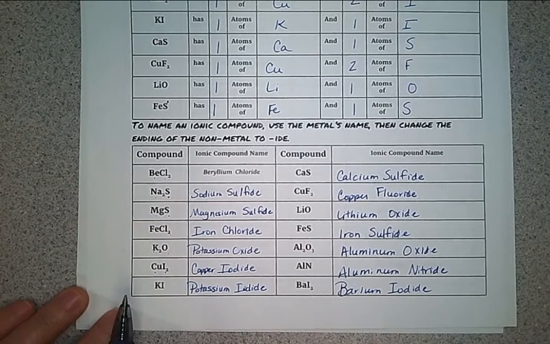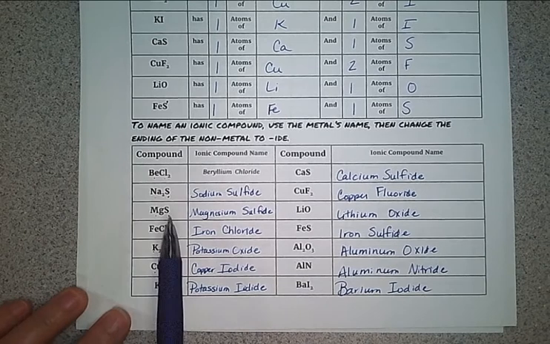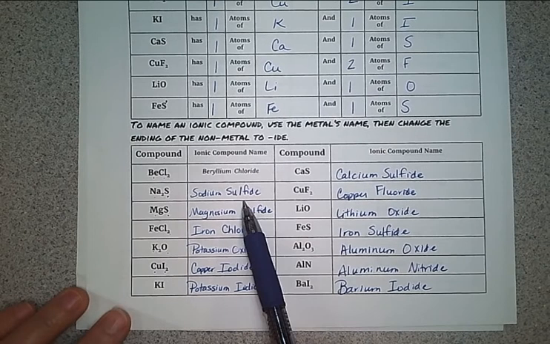So if it's an ionic, if it's a metal and a non-metal, you just name the metal, and then you change the non-metal to end in IDE. So you can check over these really quickly if you need to, and then make sure you have those answers.